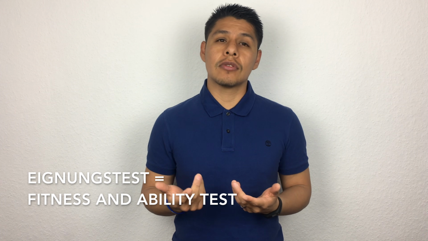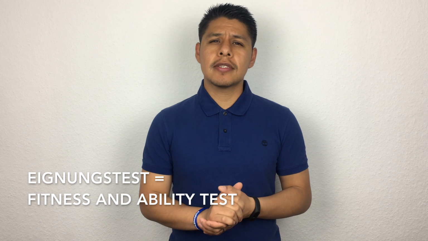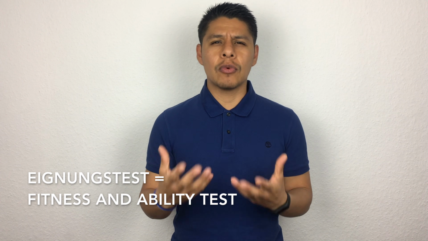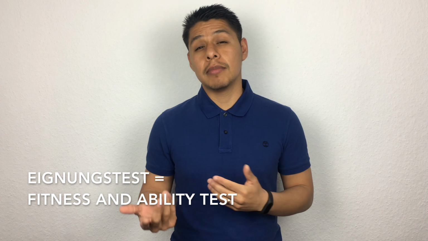So the Eignungstest is the fitness test. If you translate Eignungstest directly from German to English, then it translates to fitness test. But after experiencing the Eignungstest, I think I would better name it the fitness and ability test, because those are essentially the things that you get tested on. Okay, so today we're going to talk about that process, and what to expect if, for example, you are someone that is interested in taking the UEFA B license course here in Germany. So this gives you a little idea of what to expect.